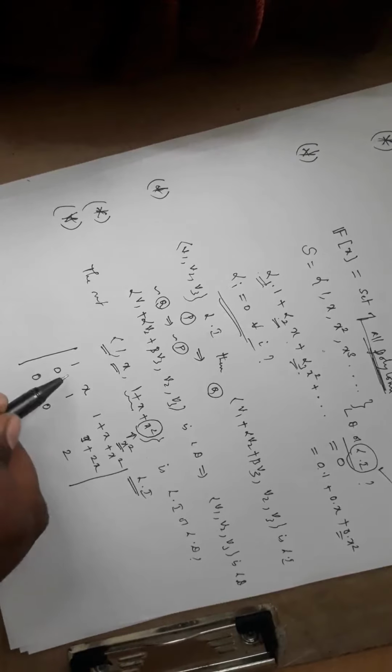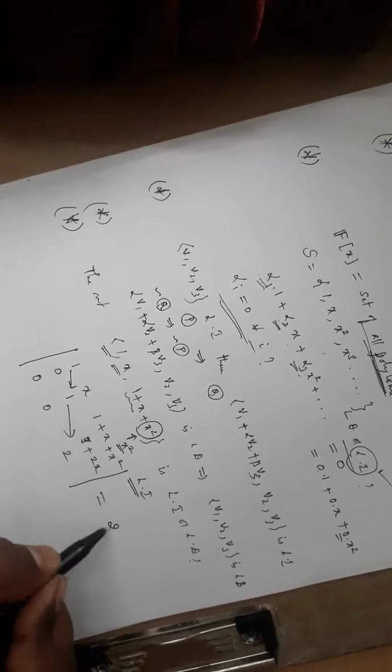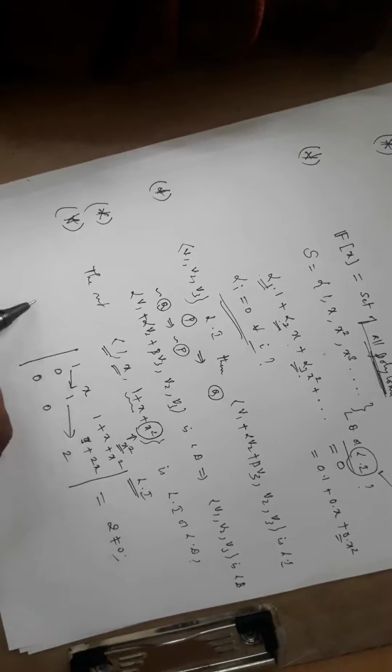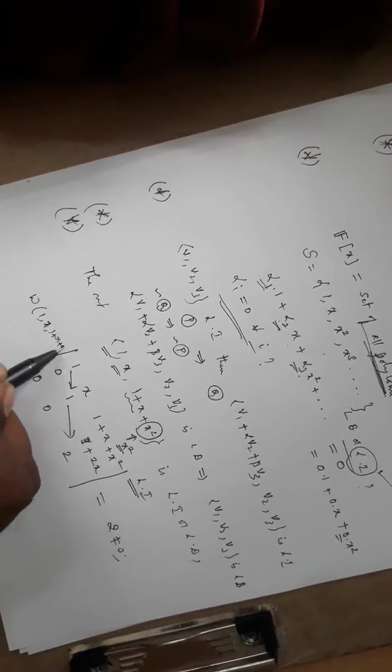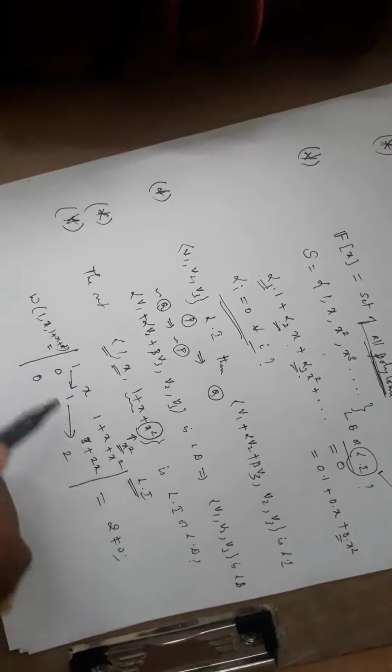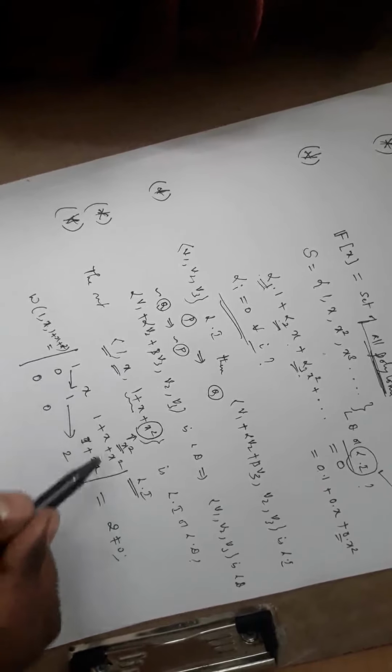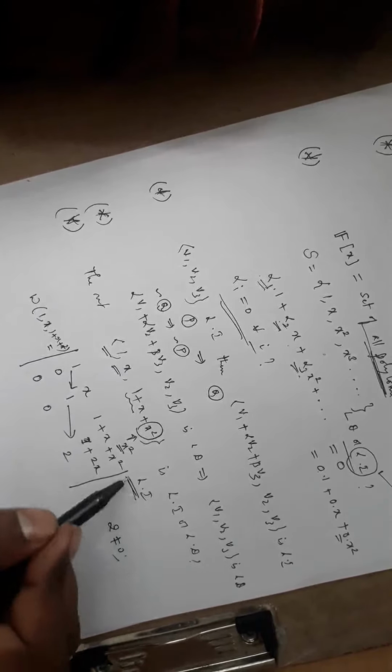Since it is a triangular matrix, the determinant is nothing but the product of the diagonal, which is 2, non-zero. In differential equations, we define it to be the Wronskian of the functions. So if the determinant value of the derivatives of each term is non-zero, we say that it is linearly independent. That is one way of understanding.